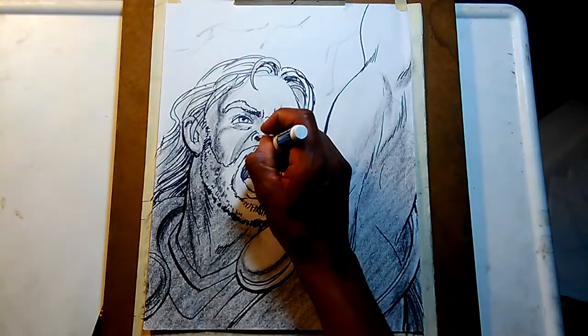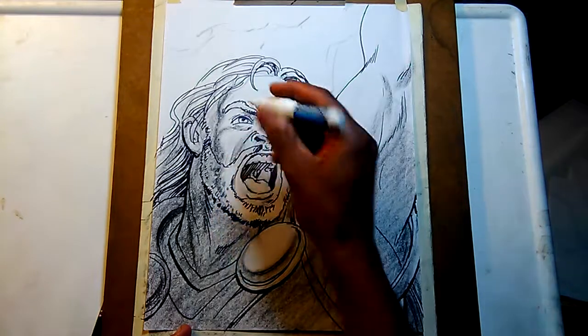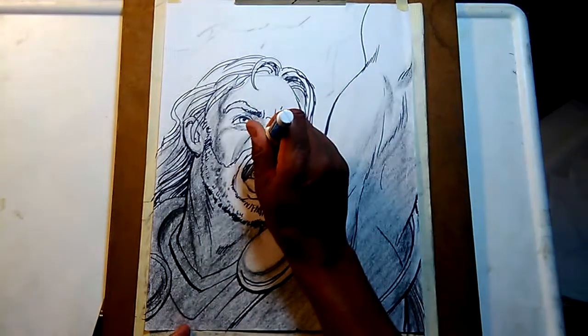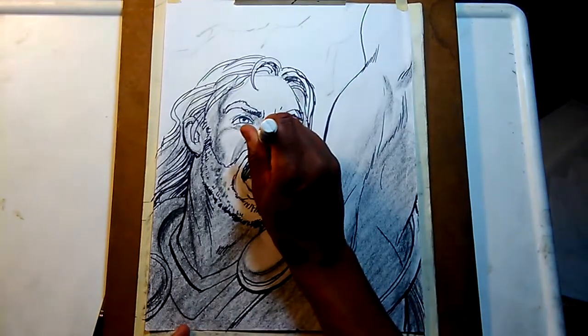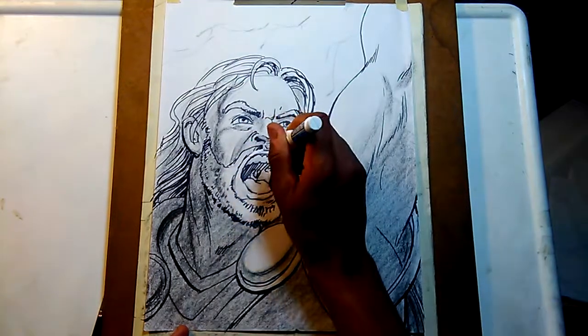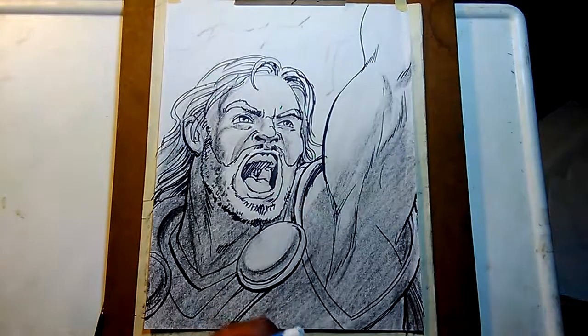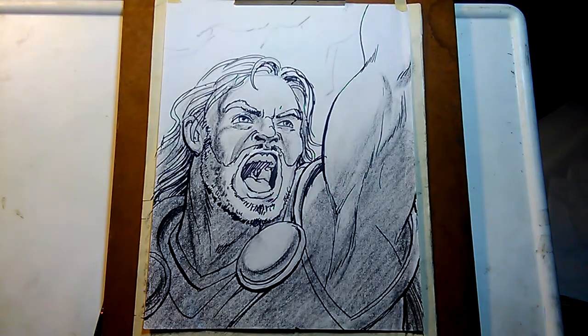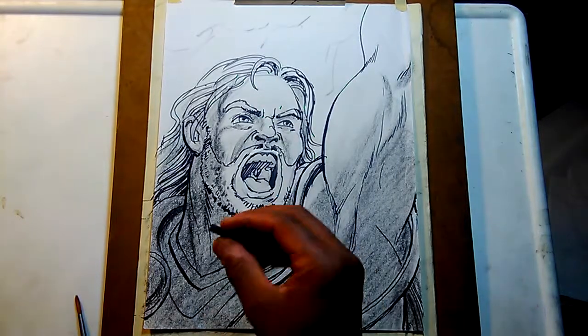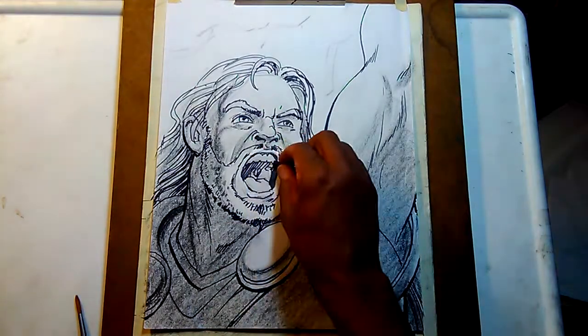All right. This area right here. I was like going, hey, he has a lip, right? Where is it? I covered it up with a mustache. Okay, I'll go back into that later after it's dried.